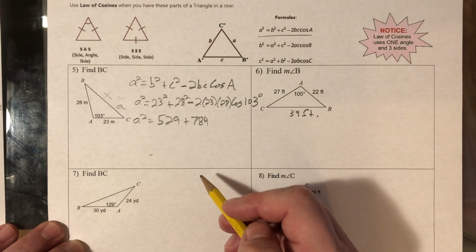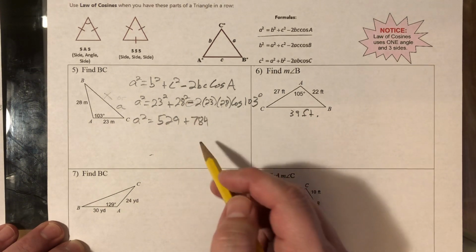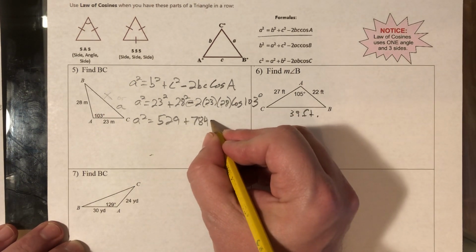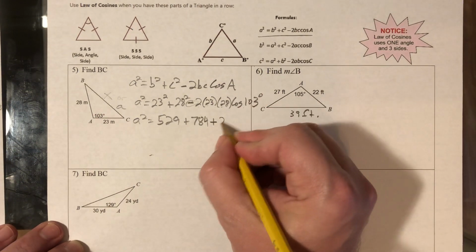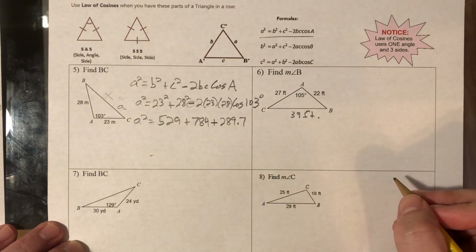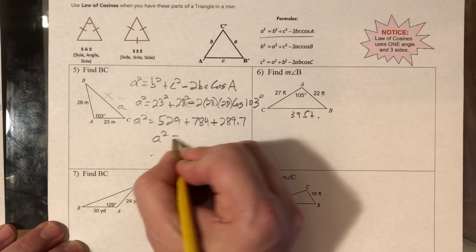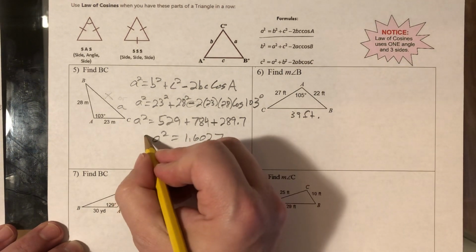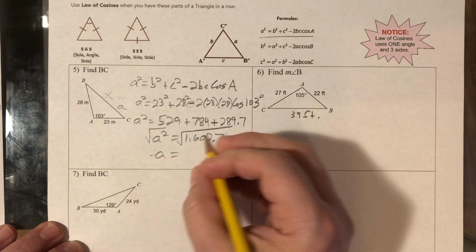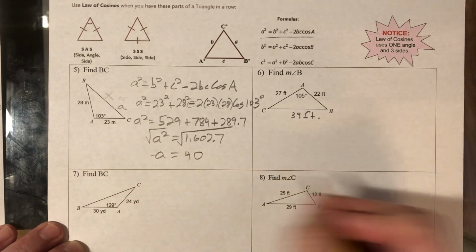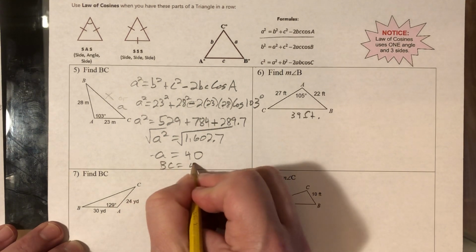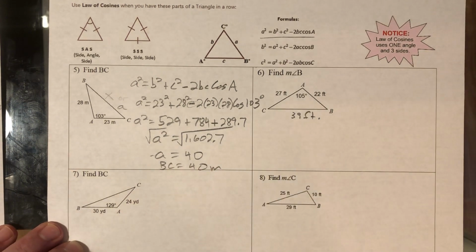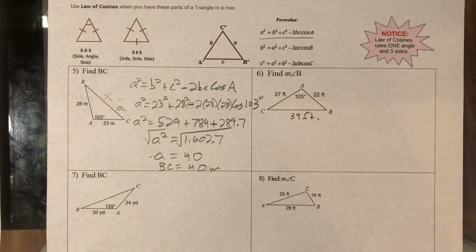That gives me negative 289.7, but I've got this negative in front of it, so the two negatives are going to become positive. So that's going to become plus 289.7, okay? When I simplify all that, I'm going to get A squared equals 1,602.7, and then to solve for A, I'm just going to take the square root of both sides, and that's going to make A about 40. So BC is about 40 meters. All right. Like I said, it's a lot of math, a lot of simplifying, but you're just plugging into the formula and simplifying it as you go along, okay?